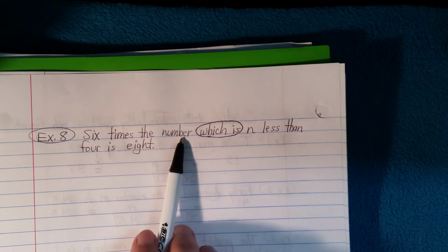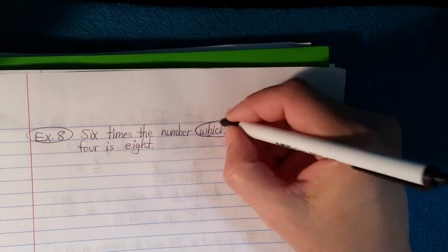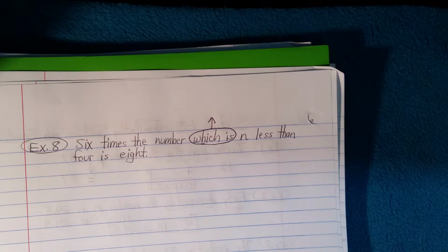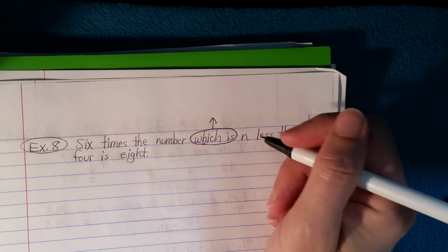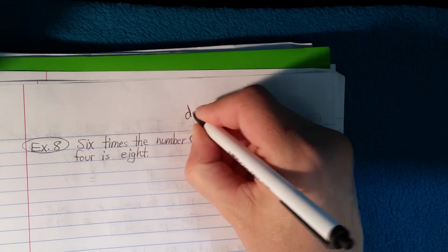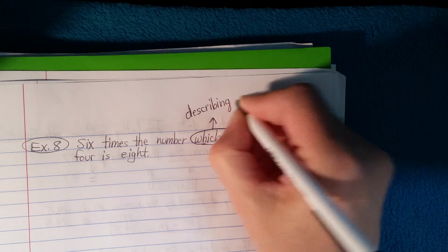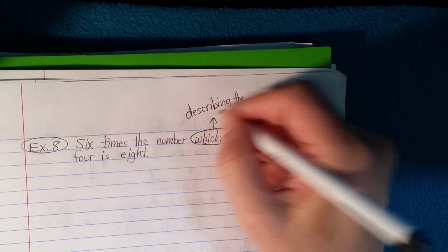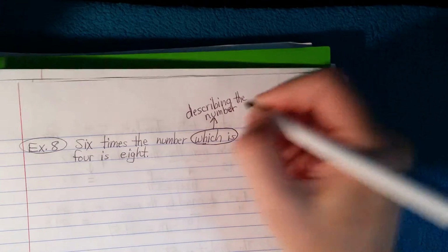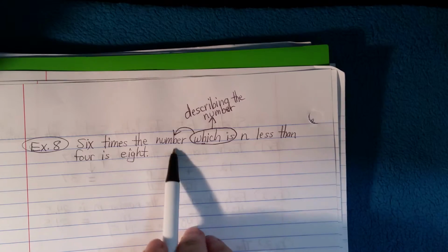So 6 times the number, which is, the which is kind of says, it's going to tell you about the number, describing the number. Okay, so which is describing the number.